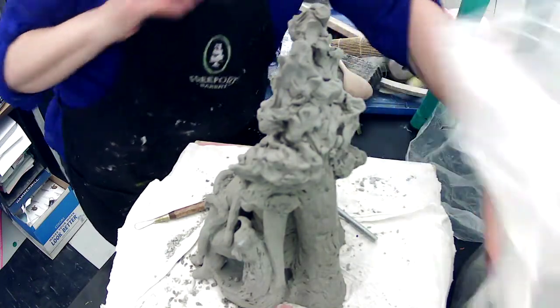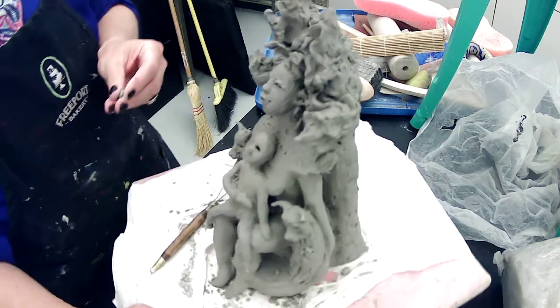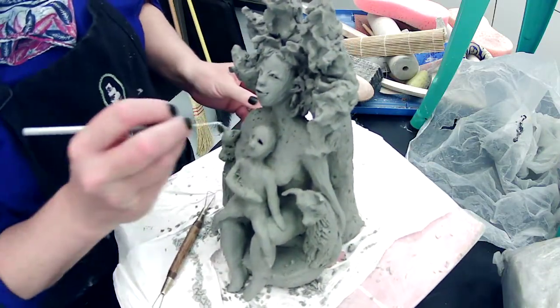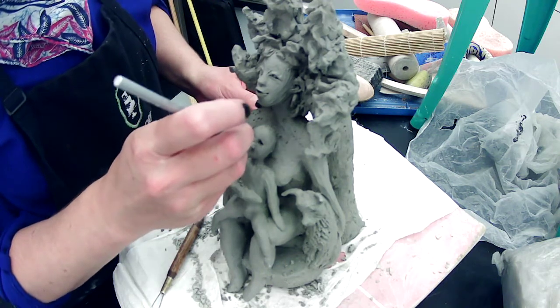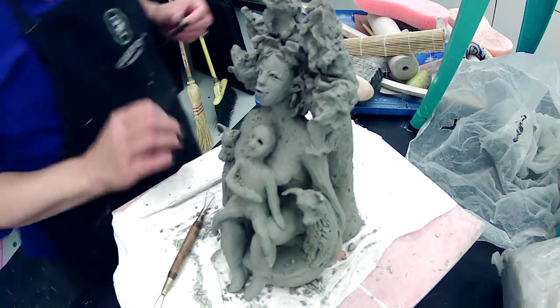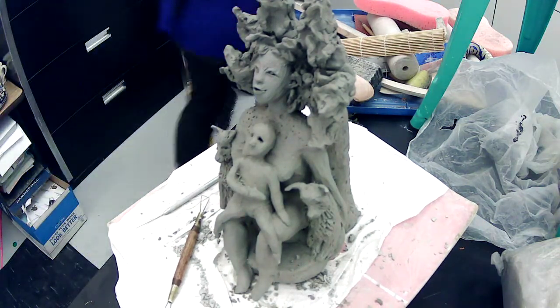I'm going to grab a little bit of wet clay and I'm going to create some eyeballs. And score. It gets harder when you're making a tiny little baby face. It was easier to do her face. His face is going to be a little bit of a challenge, especially the eyelids.